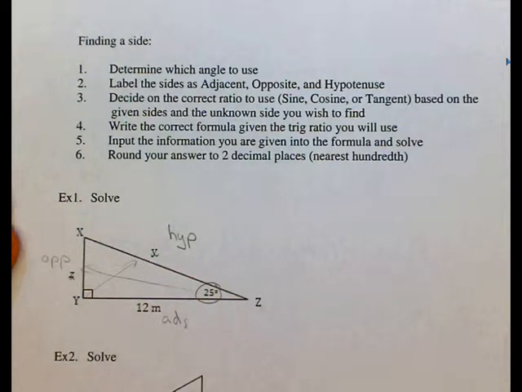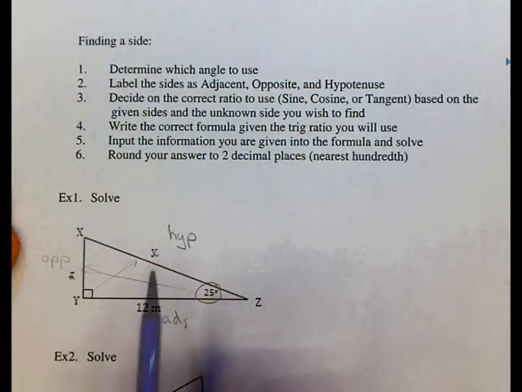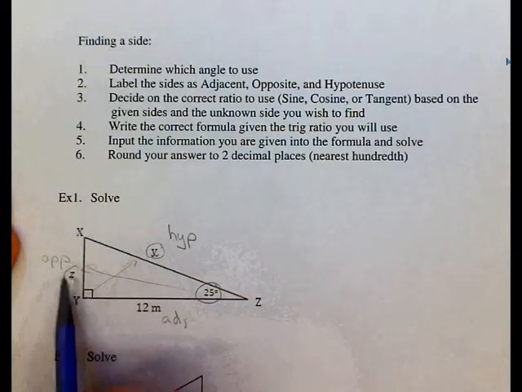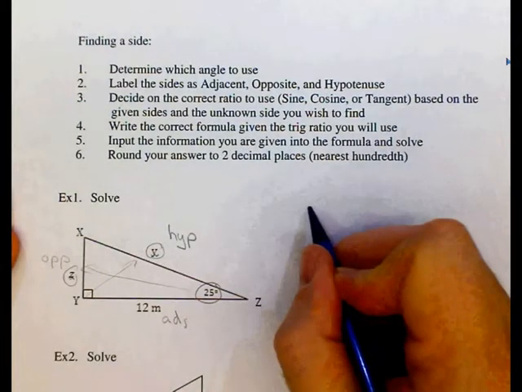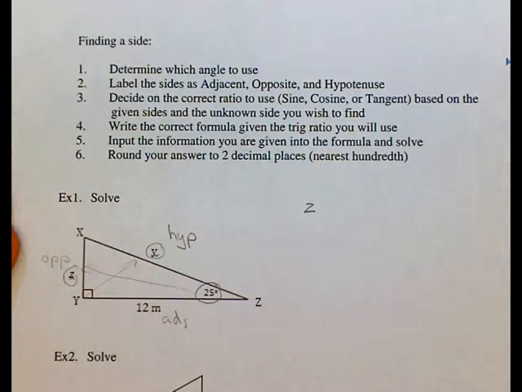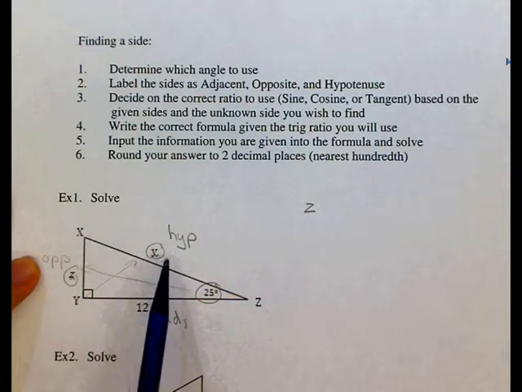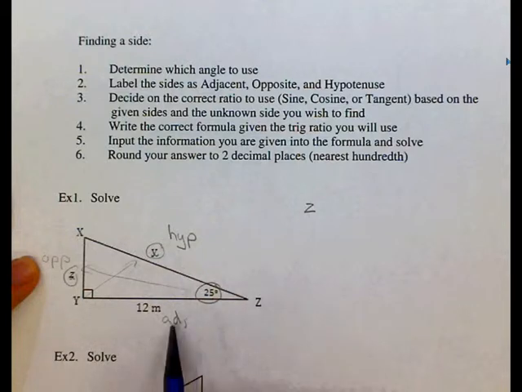Now decide on the correct ratio to use. So before we do that, which side are we solving for? Well, the question actually asks us to solve for the y and the z. Which one do we want to do first? Let's do z first. So if I'm solving for z, I need to have my opposite. Which other side do I know? Well, my hypotenuse is my y, and my adjacent is 12. So I know my adjacent.